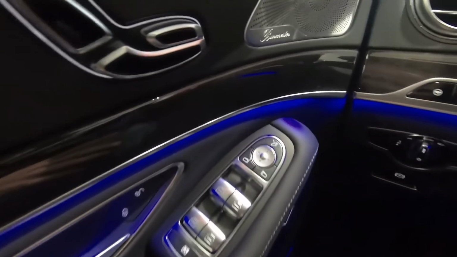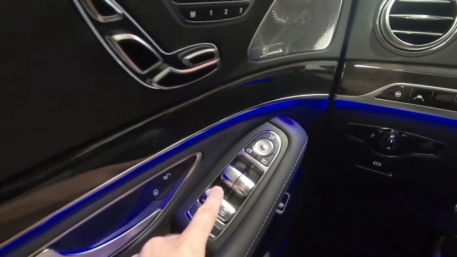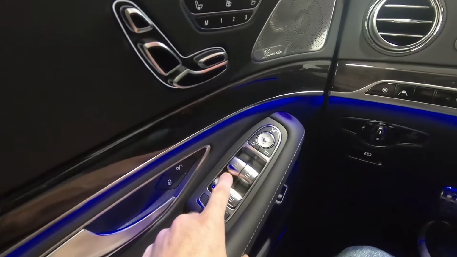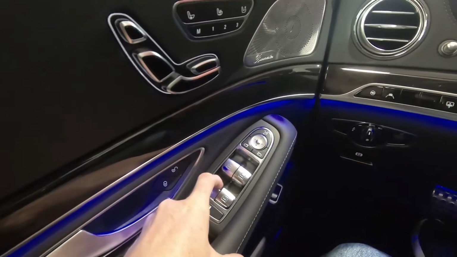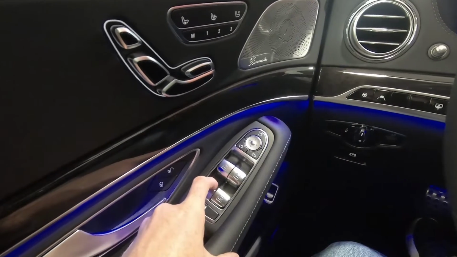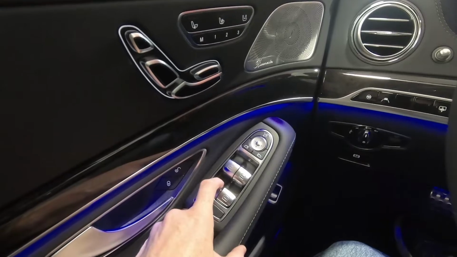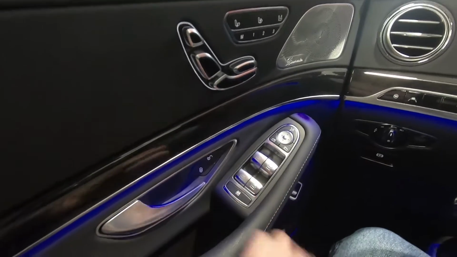Everything is pretty simple to figure out here, but here's something you might want to know about. There are shades on the rear windows, and if the shade is in the up position and you push that button, you're going to lower the shade itself. If you want to lower the window itself, the shade will have to be let down first, just so that you know what is there.